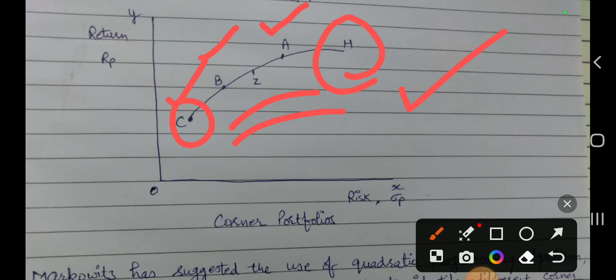The number of securities entering or leaving any given efficient portfolio is determined by the boundaries on the maximum and minimum percentage that can be allotted to one or the other securities in the total portfolio. So in this figure, the portfolio H and portfolio C are single security portfolios, whereas portfolios A and B are combining different securities of the portfolio.